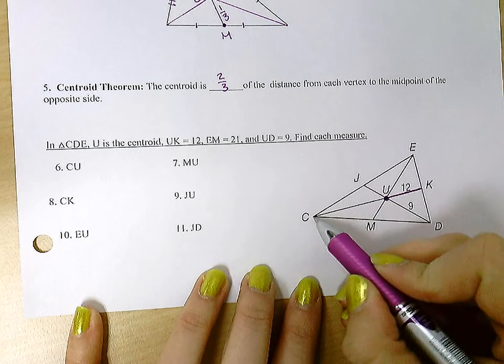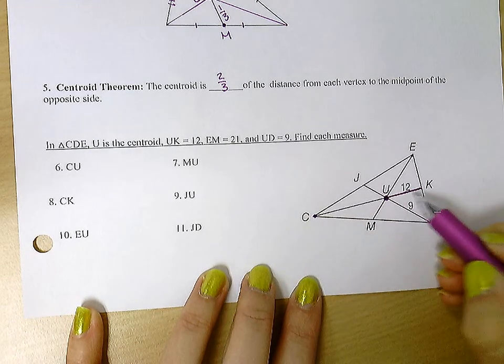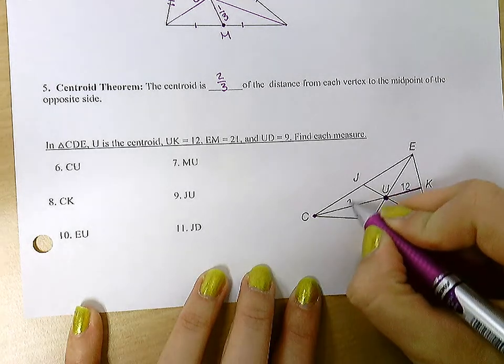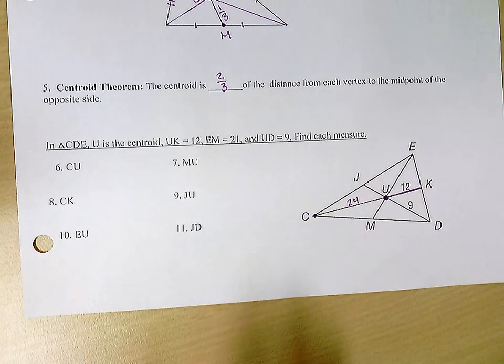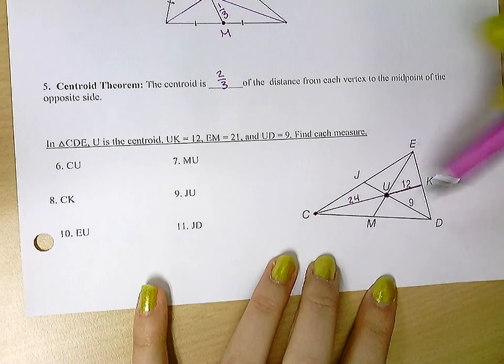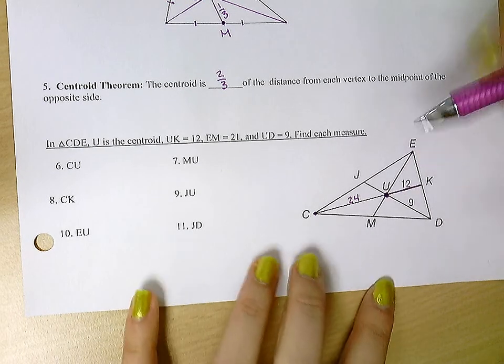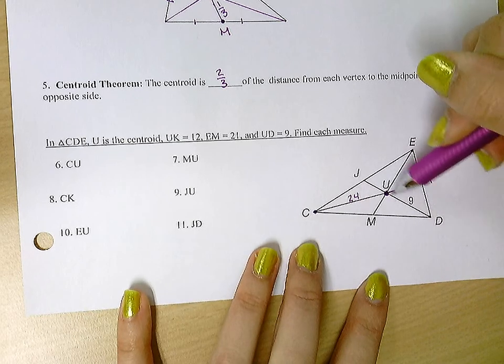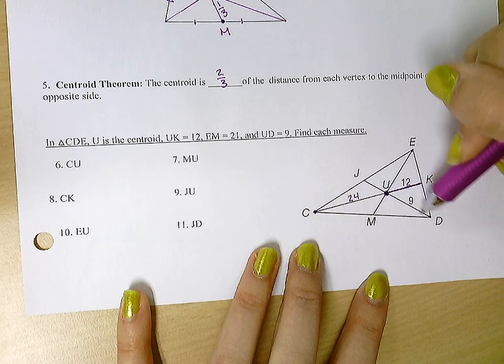To find from your angle to the centroid, all I have to do is multiply 12 by 2. So CU would be 24. If you're given the distance from the centroid to the side, multiply by 2 to get from the angle to the centroid. Now here, UD is 9, and that's not to the side. So that's the 2/3 portion of that segment.